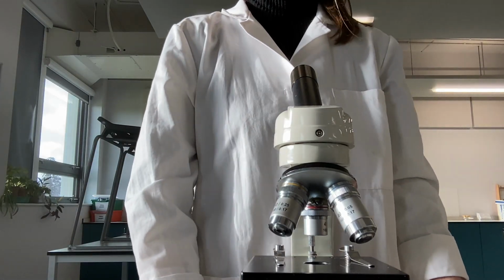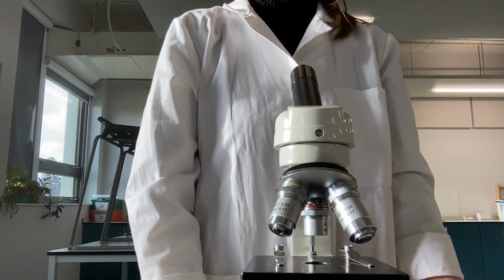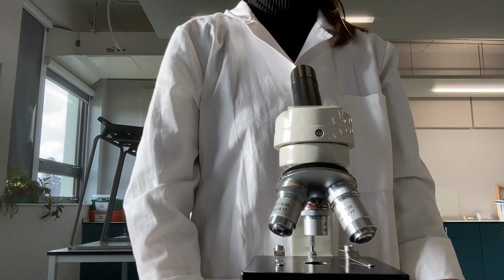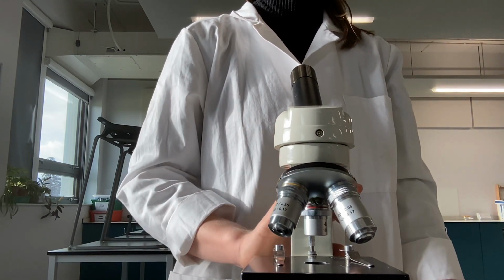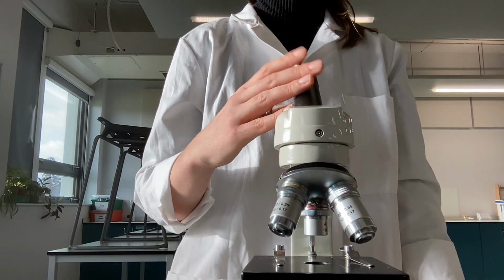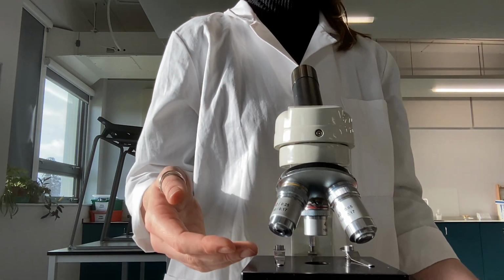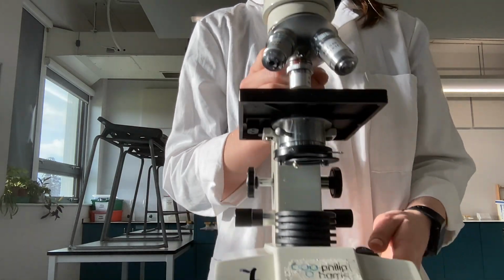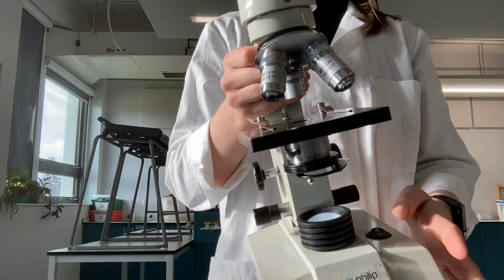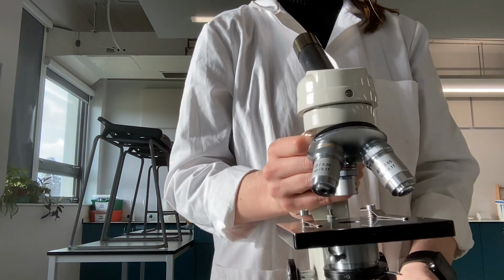So today I'm going to talk you through PAG 1.1, which is using a light microscope to study mitosis. So in front of me here I've got a light microscope, and we have our eyepiece lens, which has got the eyepiece graticule inside. We have our objective lenses here, there is a stage, and we have also got the focusing wheels and a light source at the bottom.